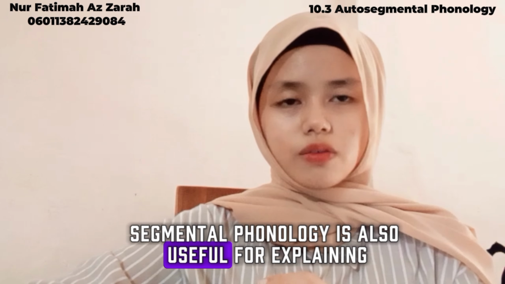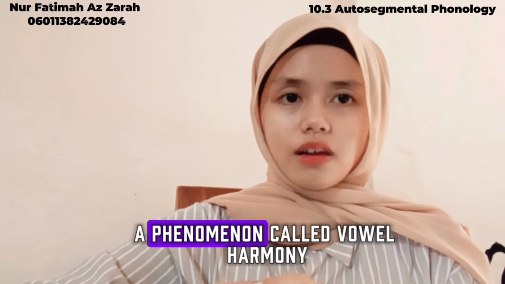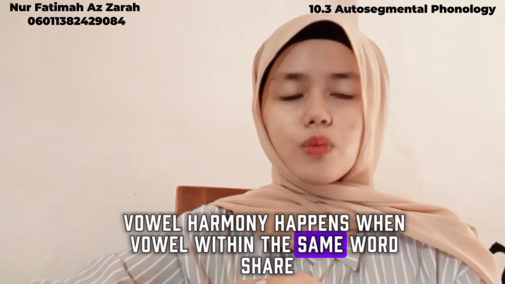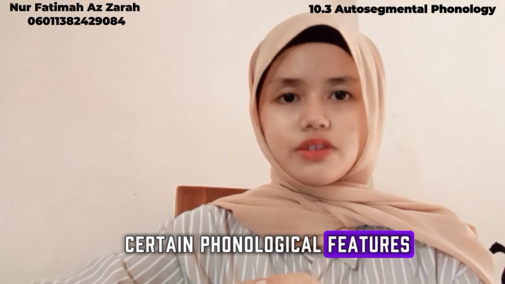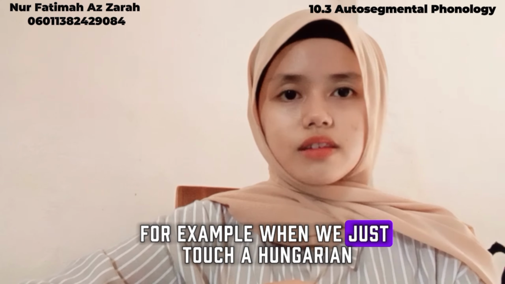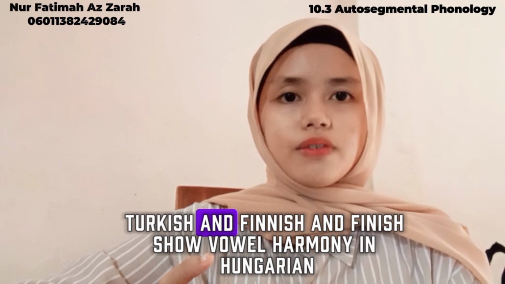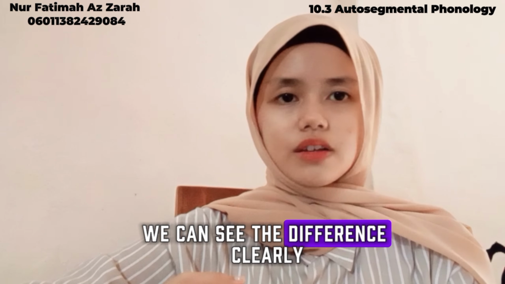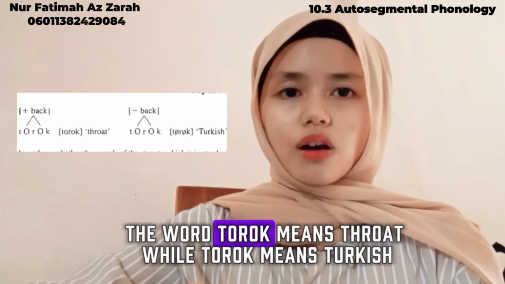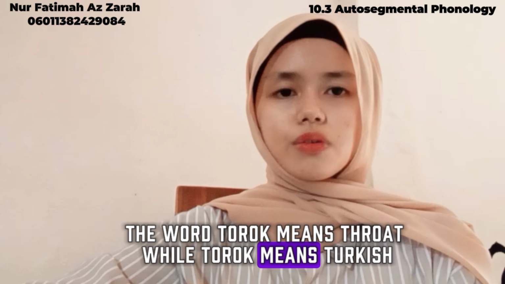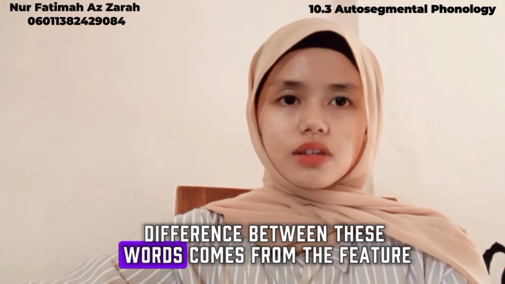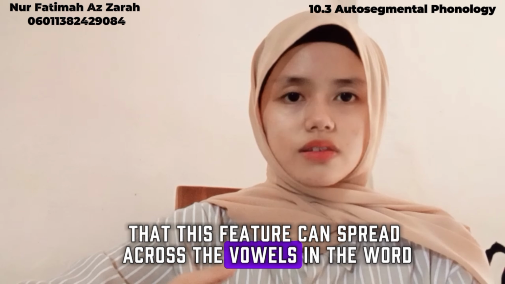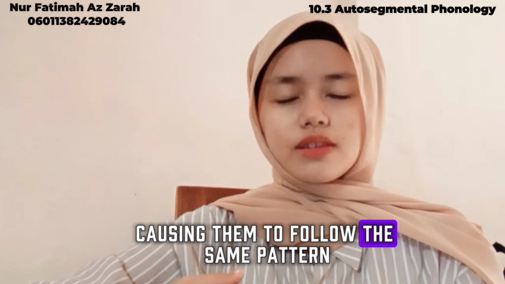Autosegmental phonology is also useful for explaining a phenomenon called vowel harmony. Vowel harmony happens when vowels within the same word share certain phonological features. For example, languages such as Hungarian, Turkish, and Finnish show vowel harmony. In Hungarian, we can see the difference clearly. The word torok means throat, while torok means Turkish. The difference between these words comes from a feature that can spread across the vowels in the word, causing them to follow the same pattern.